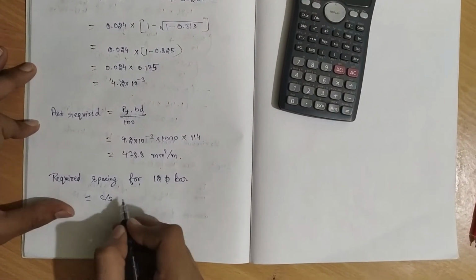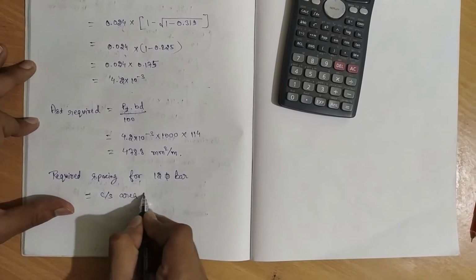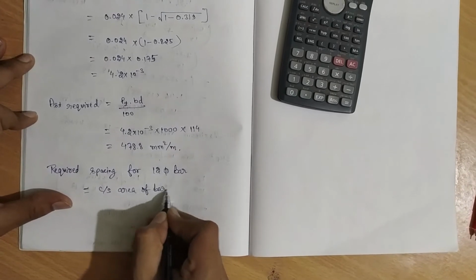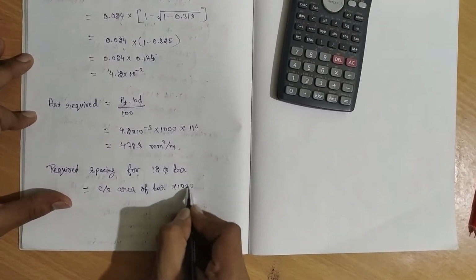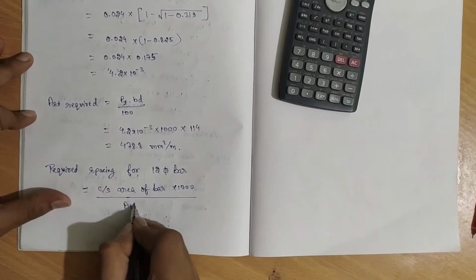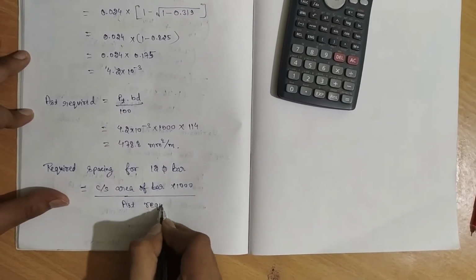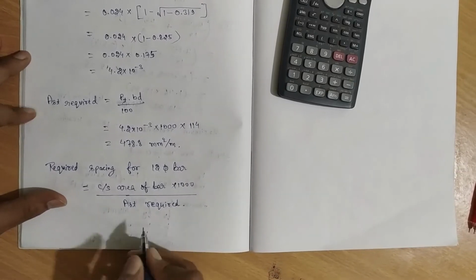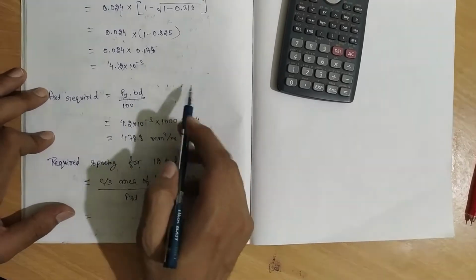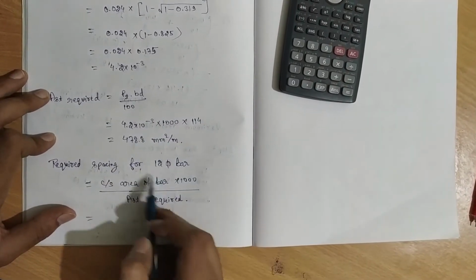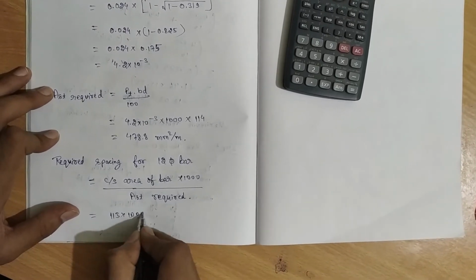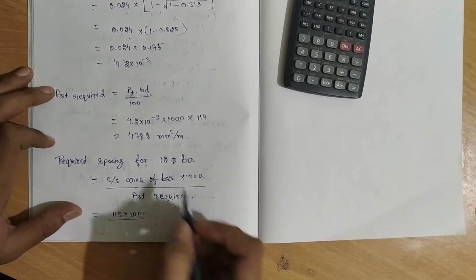So we have a formula for that, which is cross section area of bar into 1000 divided by Asd required. So cross section area of bar was for 12 mm dia, it's 113 into 1000, and what is Asd required?